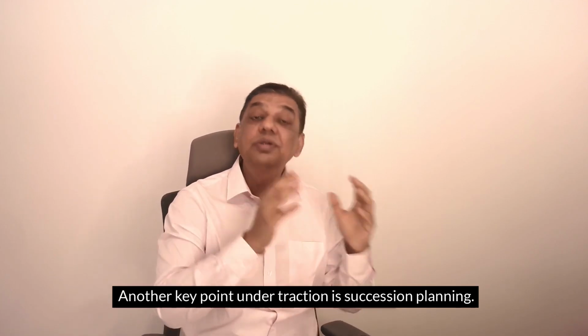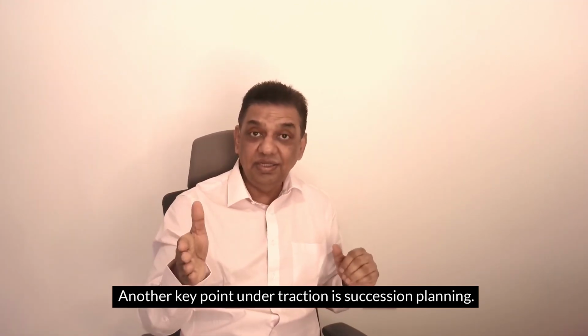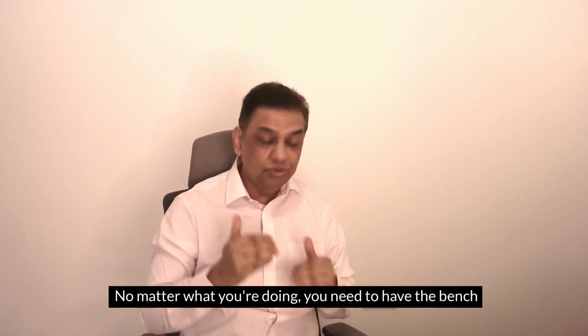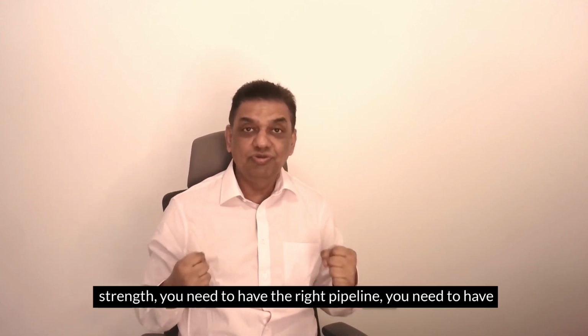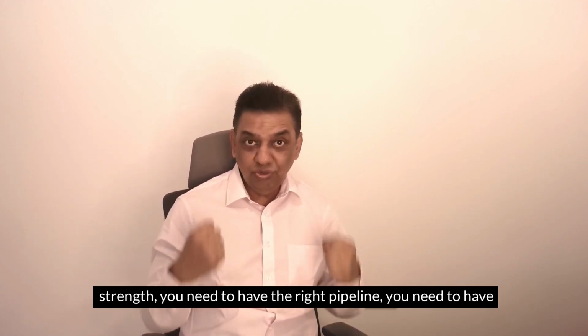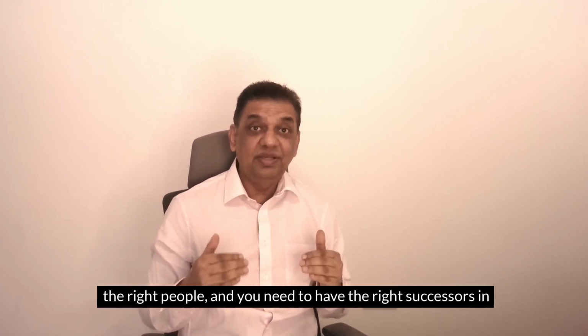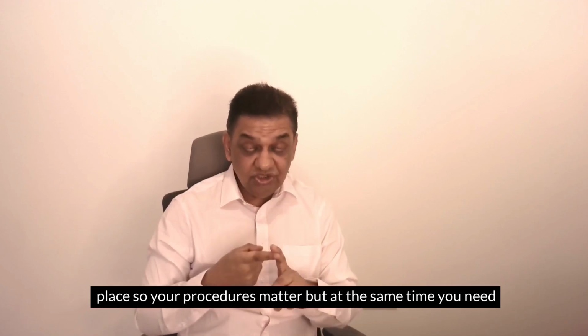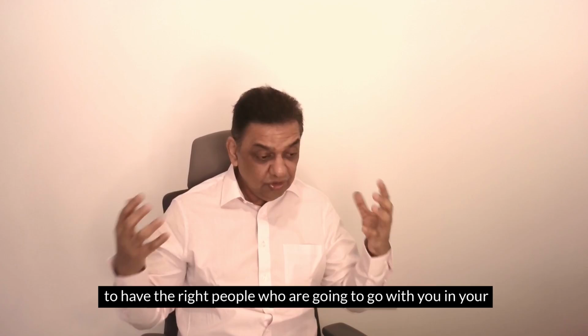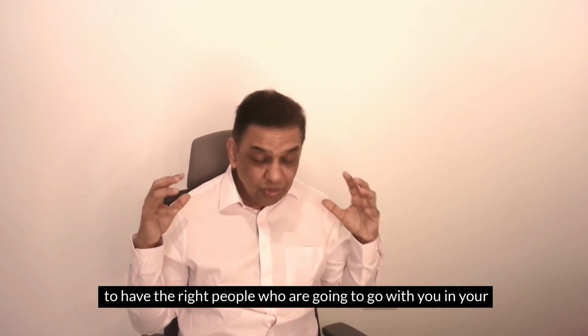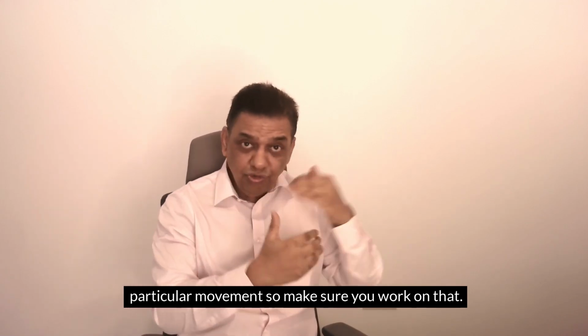Another key point under traction is succession planning. No matter what you're doing, you need to have the bench strength, you need to have the right pipeline, you need to have the right people, and you need to have the right successors in place. So your procedures matter, but at the same time, you need to have the right people who are going to go with you in your particular movement. So make sure you work on that.